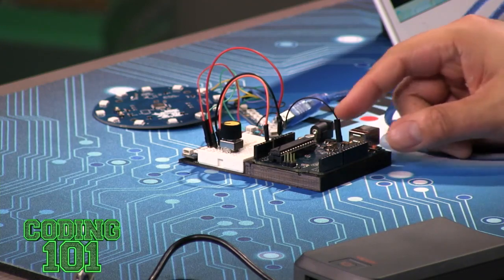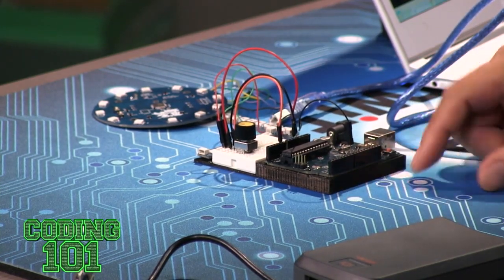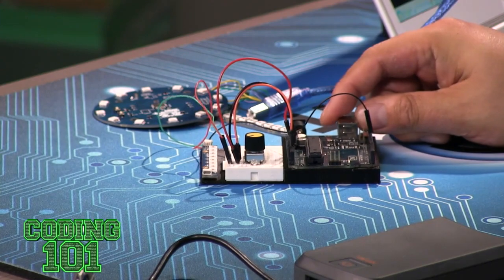Go ahead and give me a shot there. So don't mind this. This was me being bored and wanting to print up a little 3D printed project case.